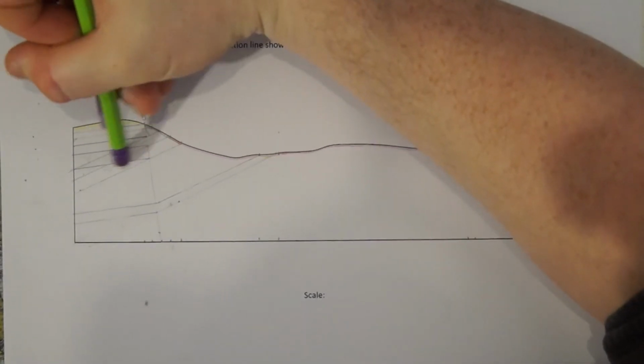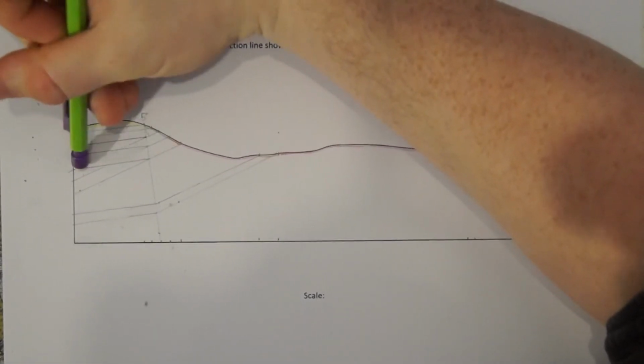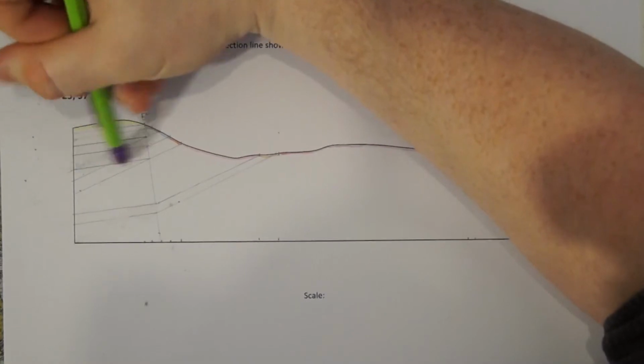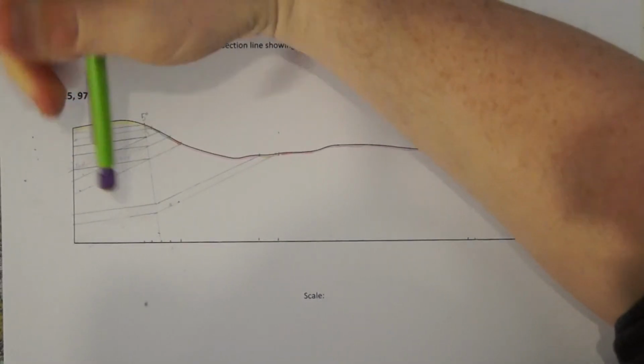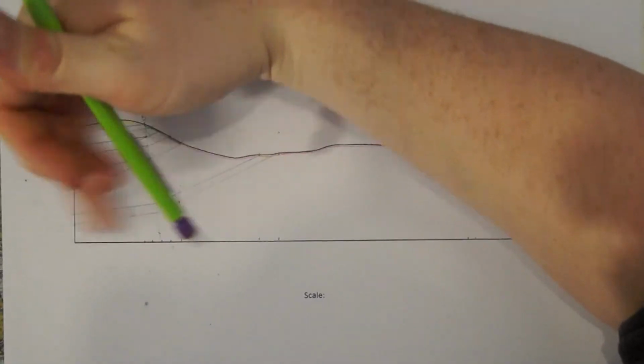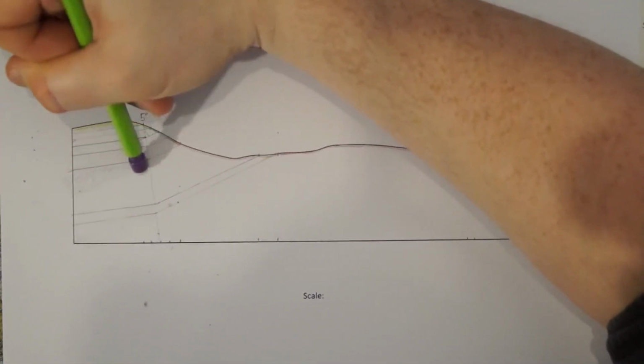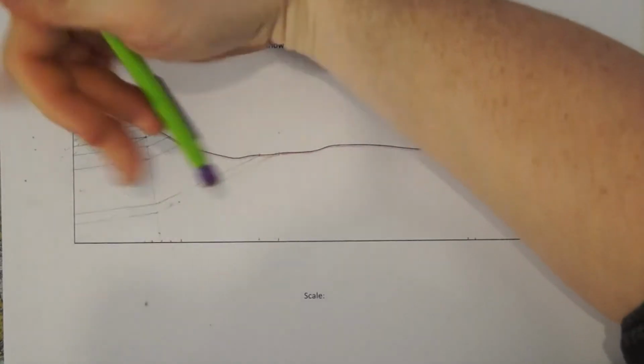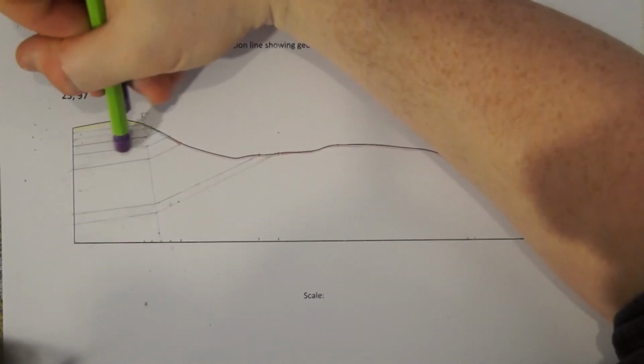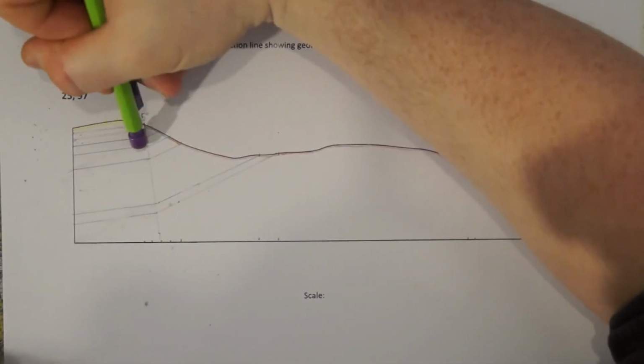So here's, don't need these bedding planes anymore. They've been superseded. That's good. Don't need that one anymore either.